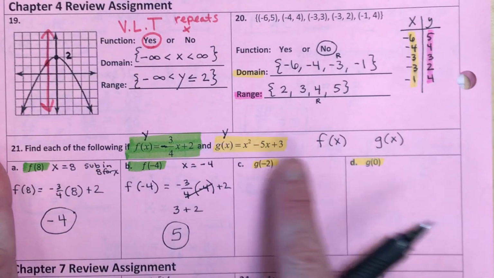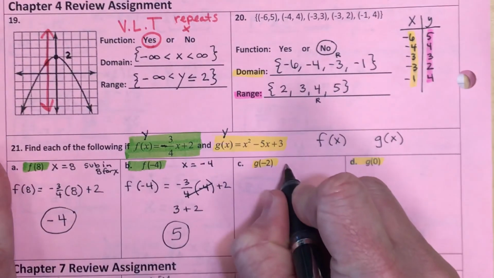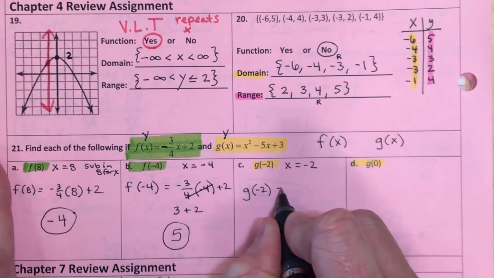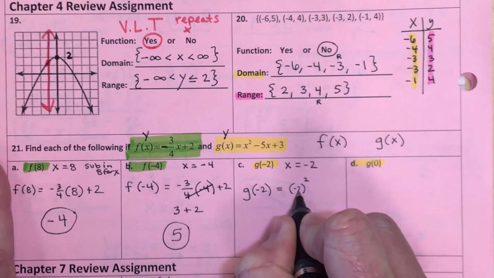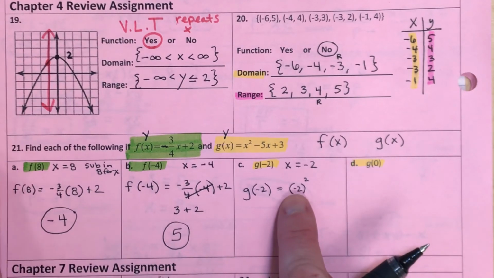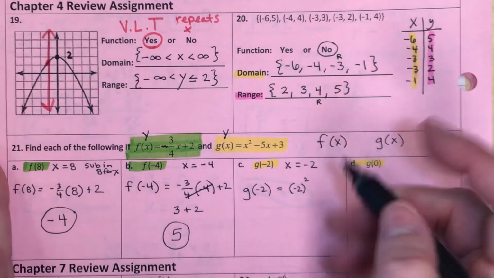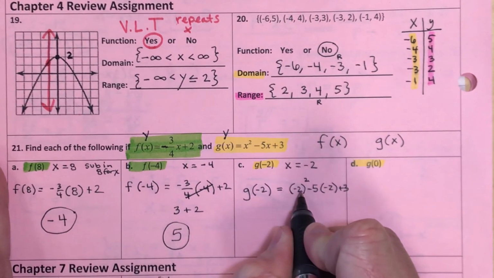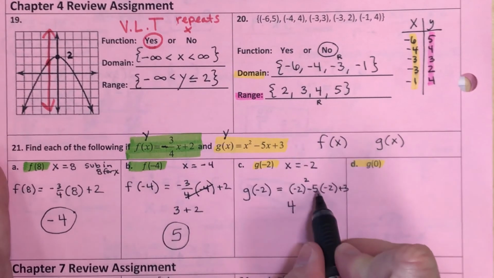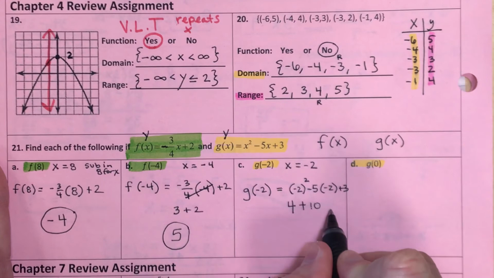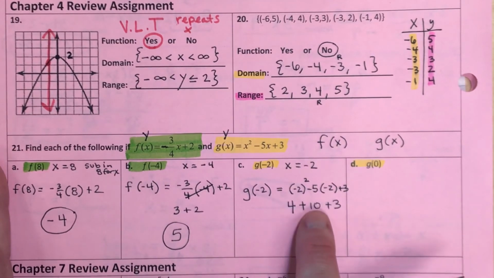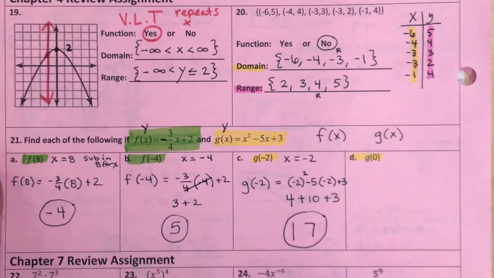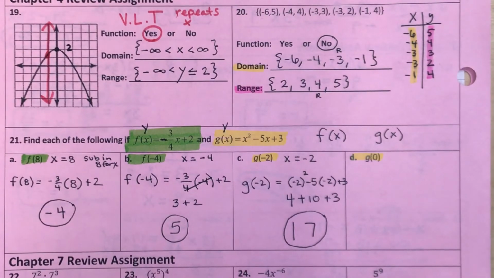For the next one, for the g function, what we're going to do is substitute in for the yellow highlighted function for x, the number -2. So just be careful here when you're plugging in negatives. If you have x squared, we want to make sure that we take -2 times -2. So when you do a substitution, make sure you use parentheses, then -5 times -2, and then plus 3. Now -2 times -2 is +4. -5 times -2 is +10. And then we're going to add 3. Well, this is 14 plus 3 more, or 17.